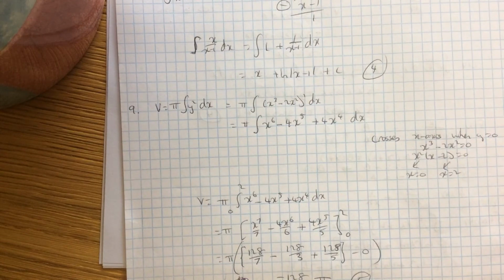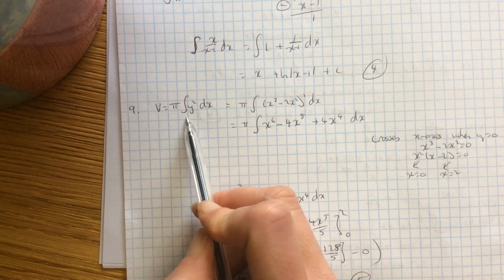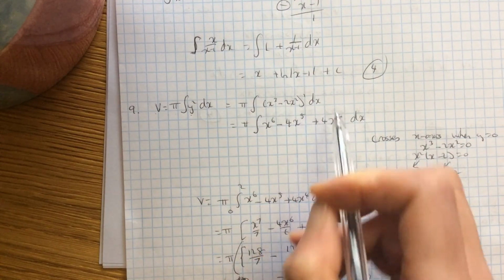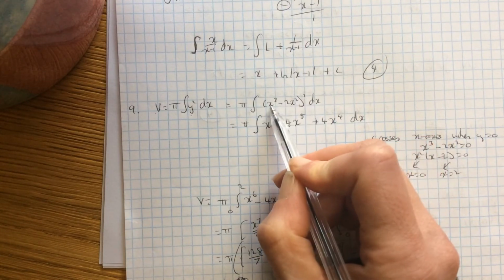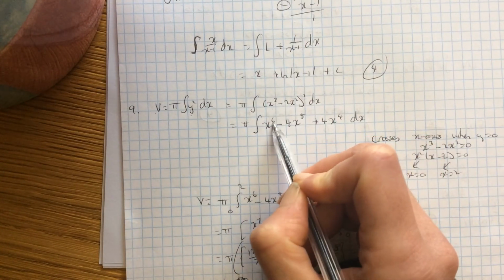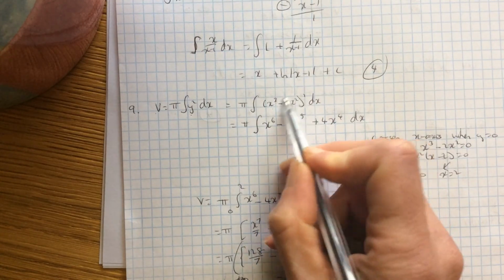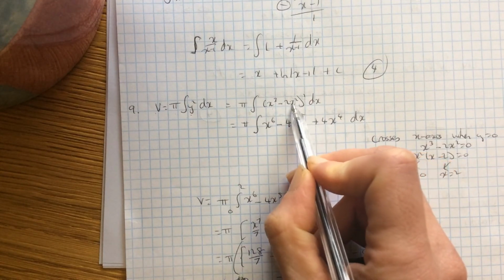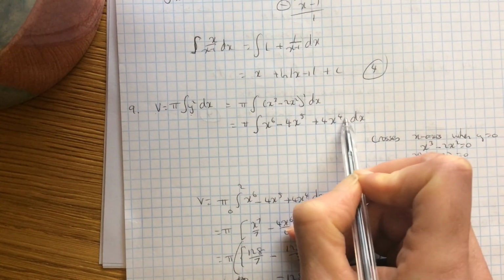And number 9, last one. So volume, remember it's pi y squared. So it's pi, there's your y, so square it. Now I'm going to take you through how I square a bracket. Square the first. Remember, power to power means times, so that's x to the 6. Square the last. So a minus squared is plus 2 squared. X squared squared is x4.